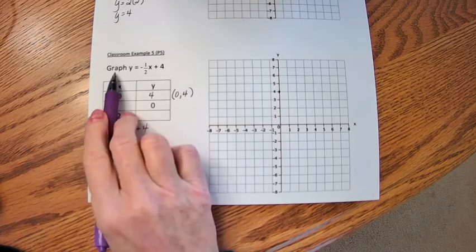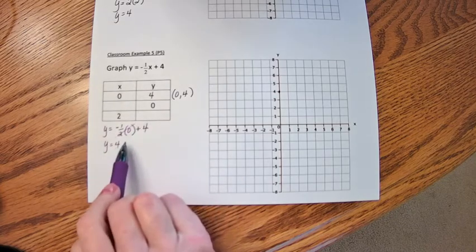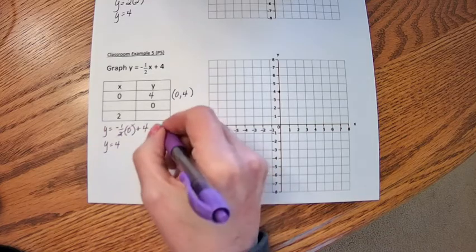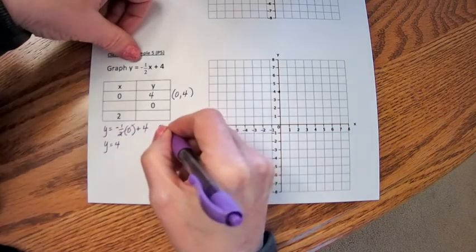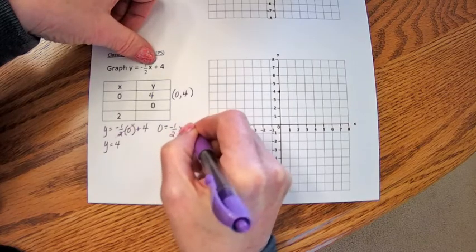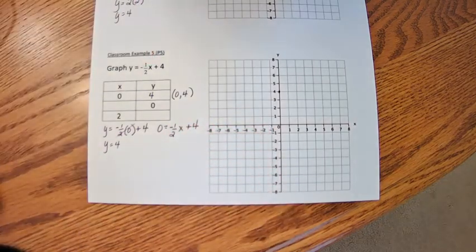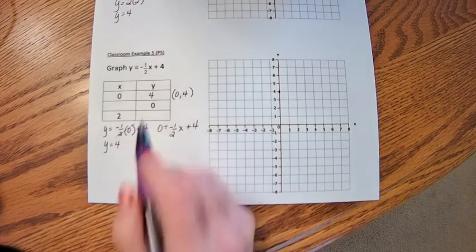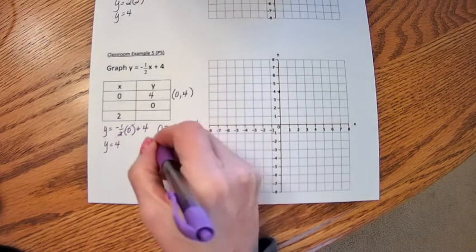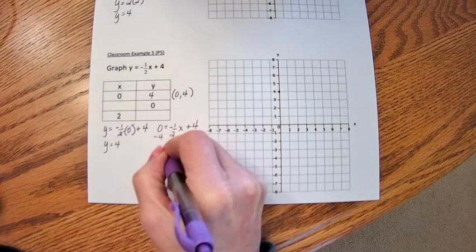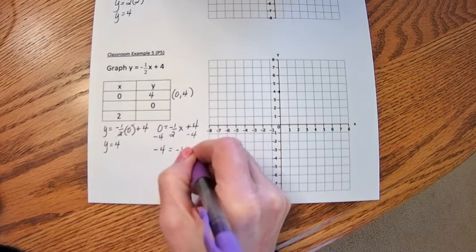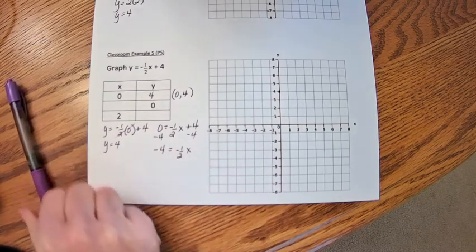And now here we want to find the x value when y is 0. 0 equals negative 1/2 x plus 4. Substituting the 0 in for y, and we want to find x. All right, so the first thing we're going to do is subtract 4 from both sides. So we get negative 4 equals negative 1/2 x.